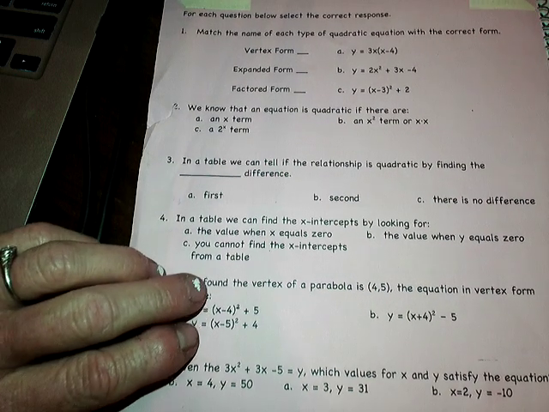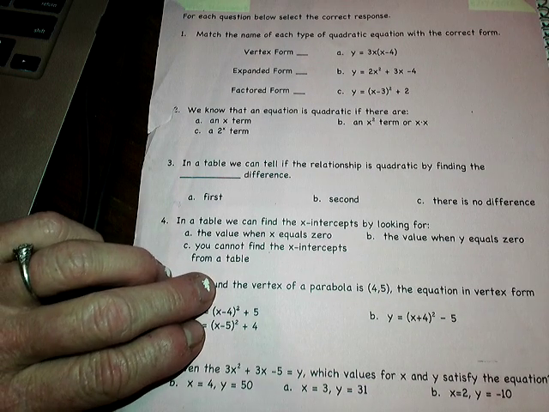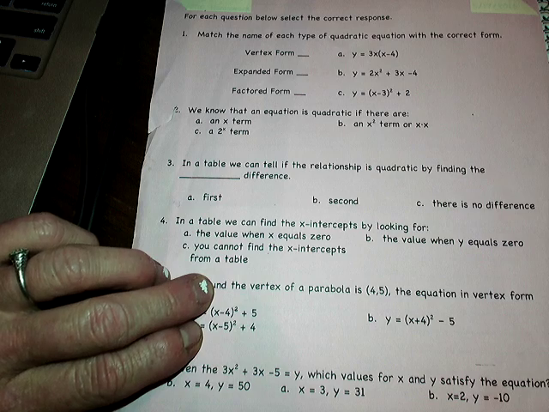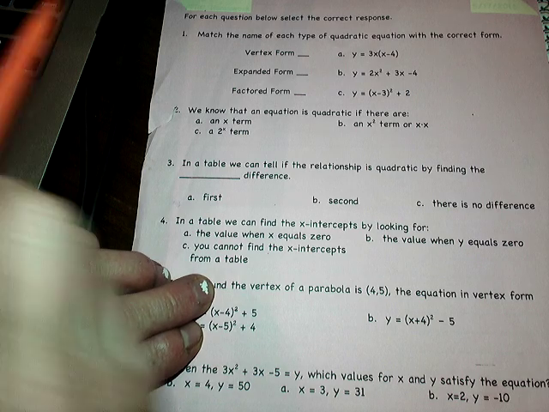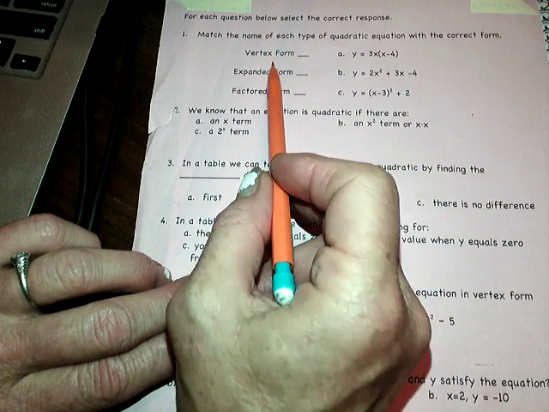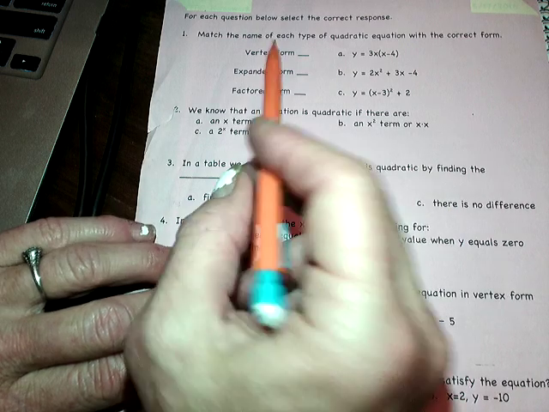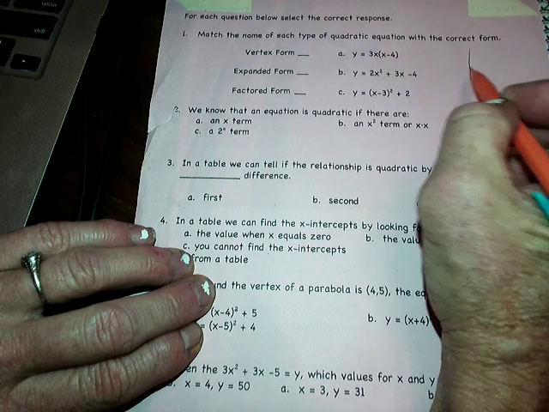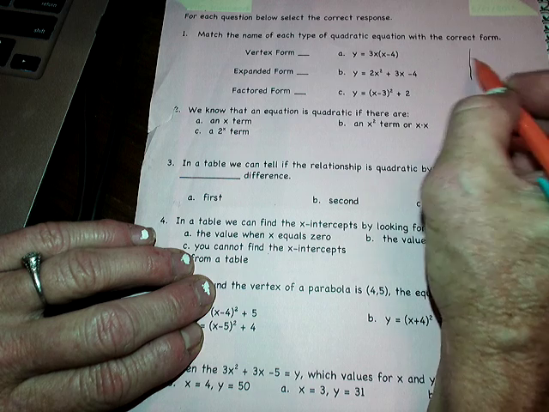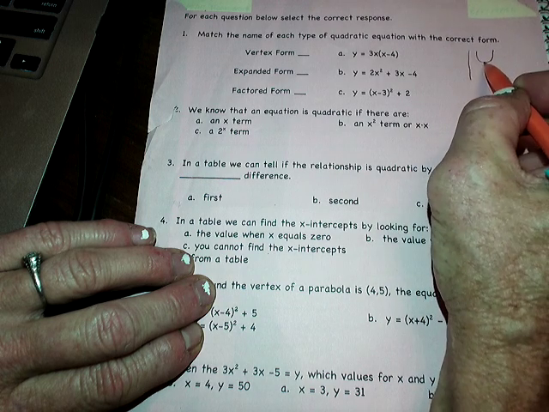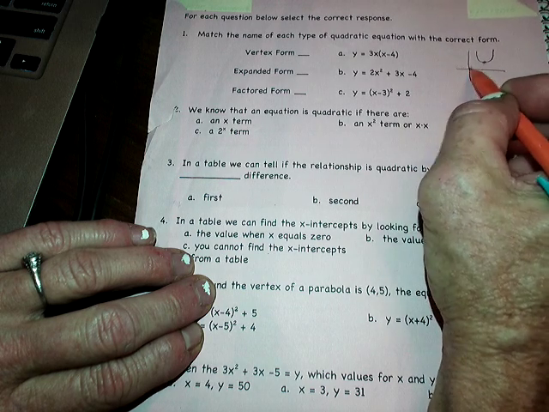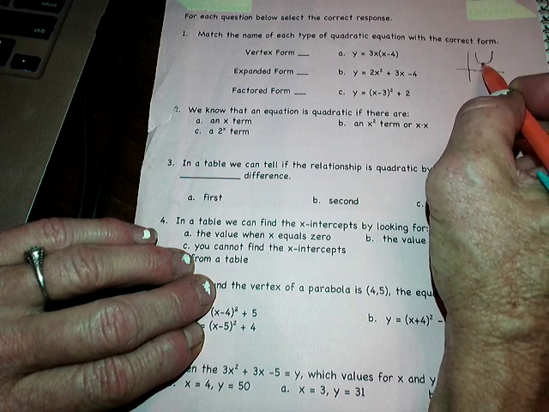Okay, here we have a little self-check for you, a little review of some basic quadratic concepts. We're going to first talk about these different forms of a quadratic equation. Vertex form tells you where you move the bottom point of a parabola, the little vertex part.